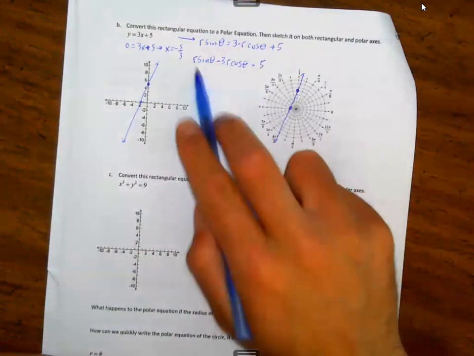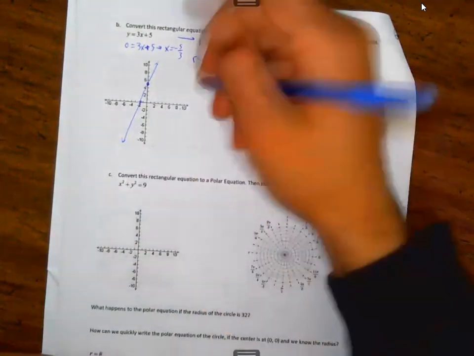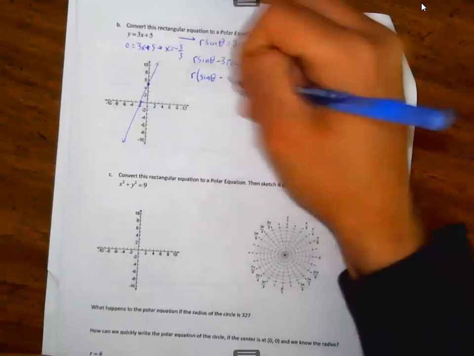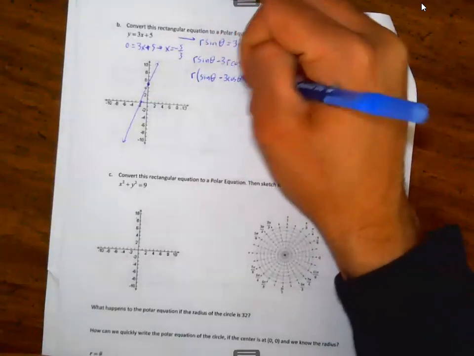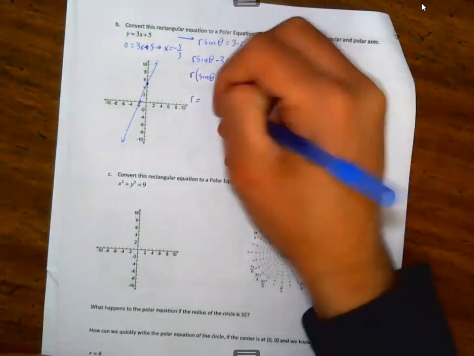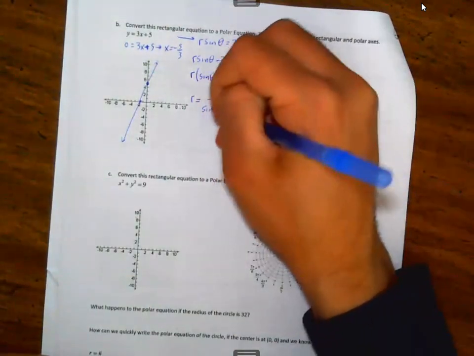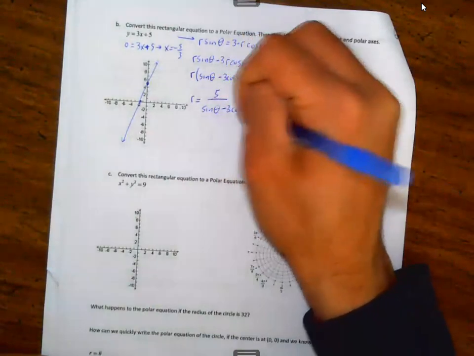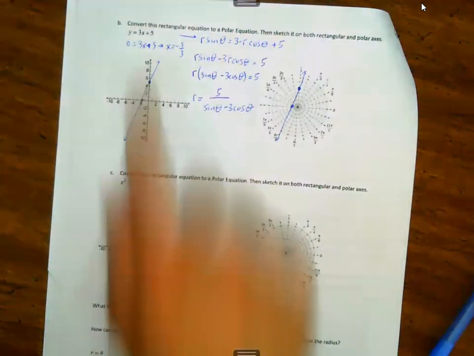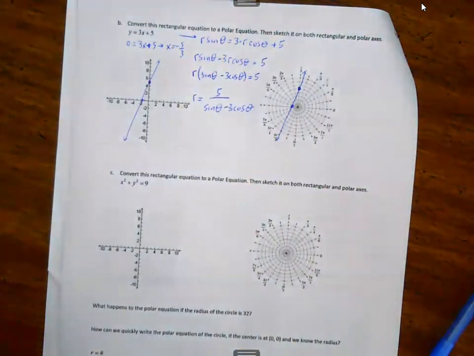All right, and then to isolate r, we could factor it out. So r times sine theta minus 3 cosine theta equals 5. And then just divide both sides by this remaining factor. So r equals 5 over sine theta minus 3 cosine theta. And that would be the polar equation for y equals 3x plus 5.